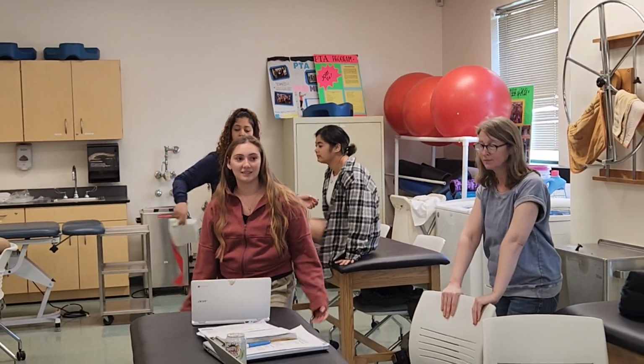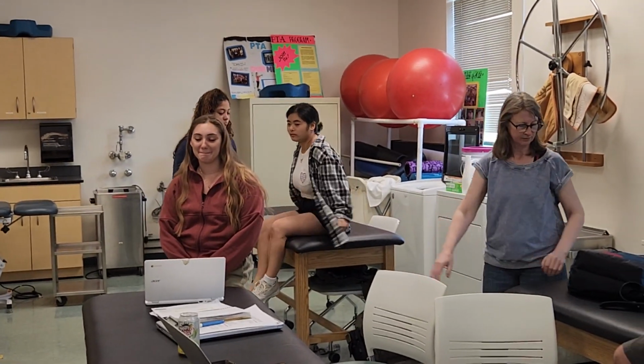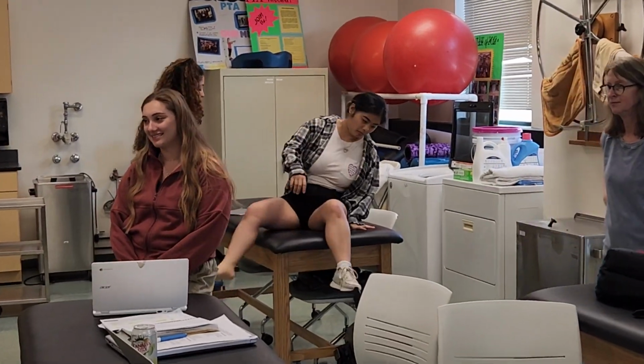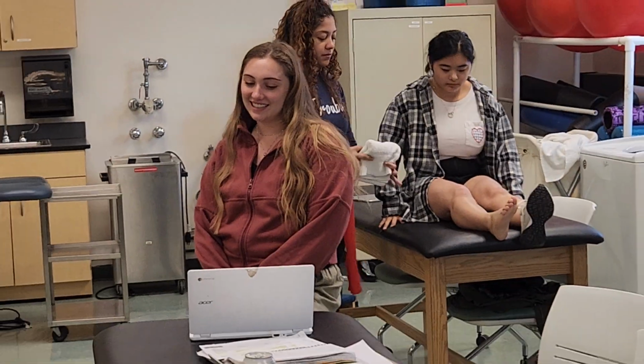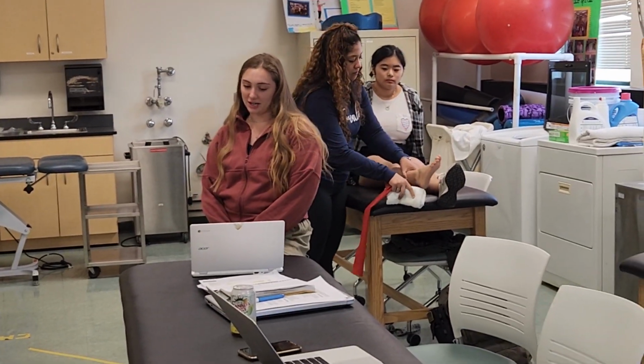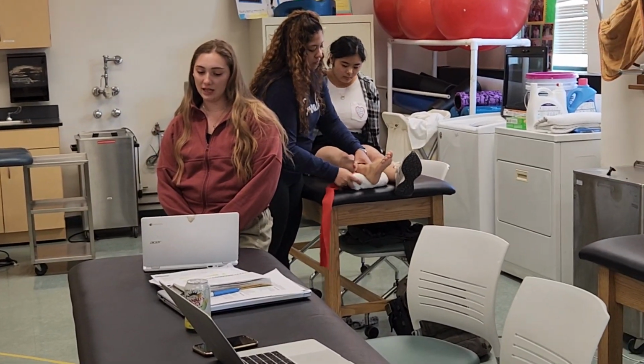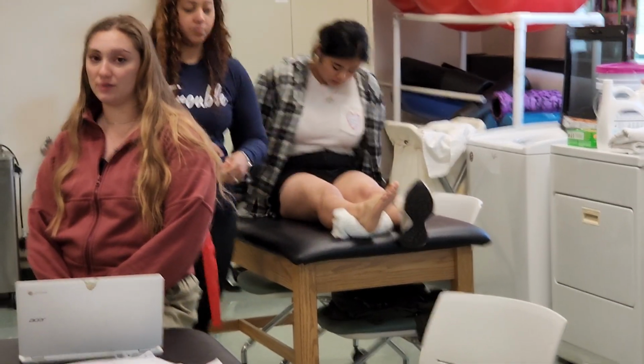And is the patient's limb elevated? Yes. And you are setting the intensity to what? Just before visible contraction. Very good. 30 minutes every 4 hours.